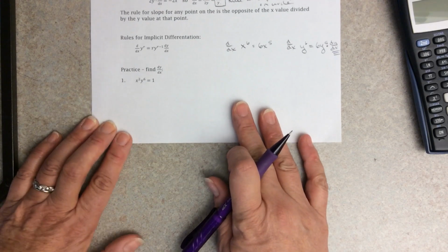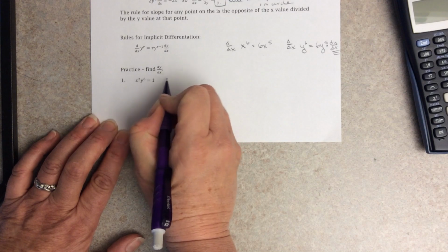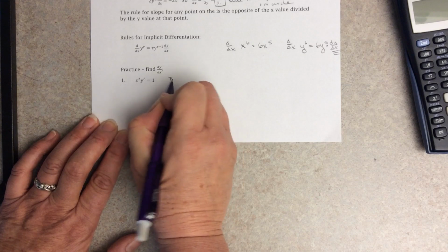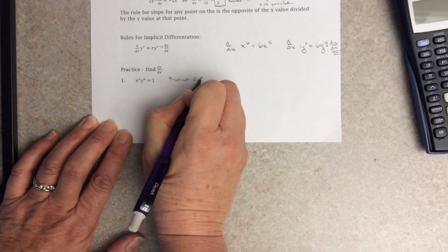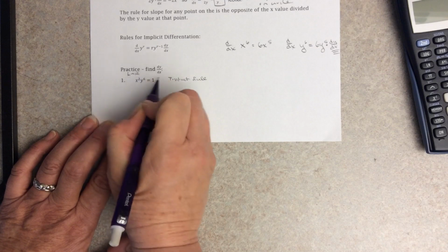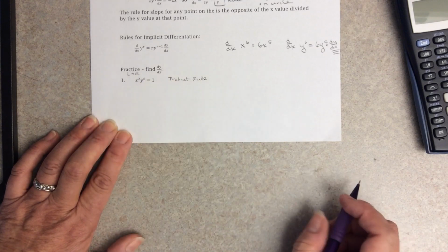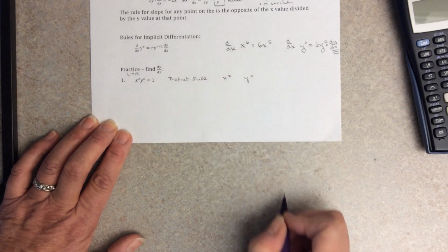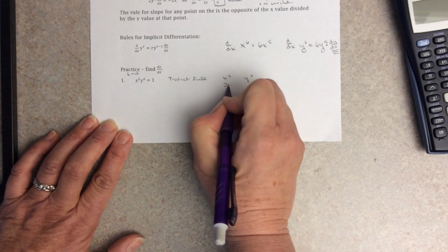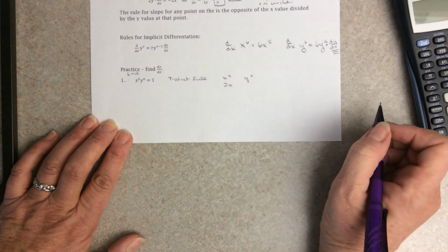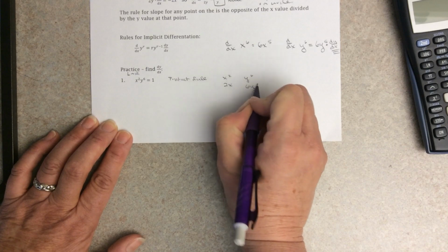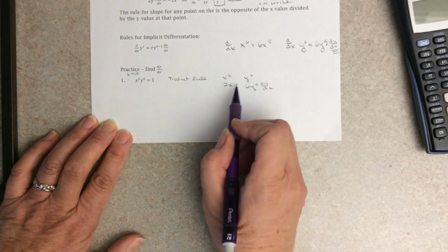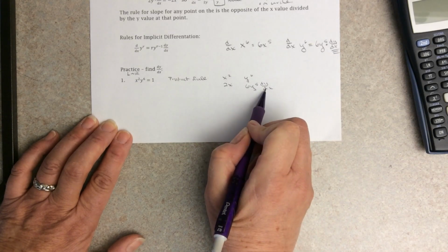So if we practice a couple problems here, the first thing to think about is what rule are we going to use? And we've got x squared times y to the 6th, so we're going to need the product rule as we go left to right and take the derivative of what's on the left and the derivative of what's on the right. So the product rule, if x squared is my first function and y to the 6th is my second, the derivative of x squared will be 2x, but the derivative of y to the 6th will look like this, just like we did up here, 6y to the 5th dy dx.